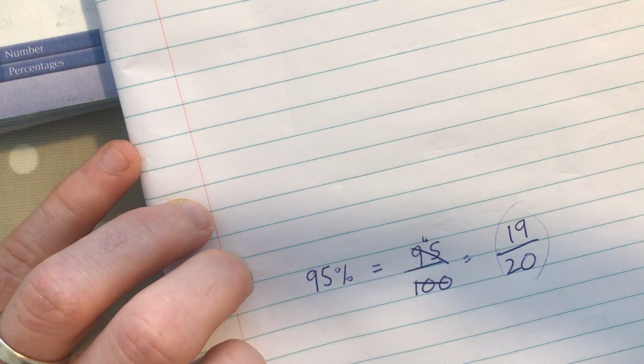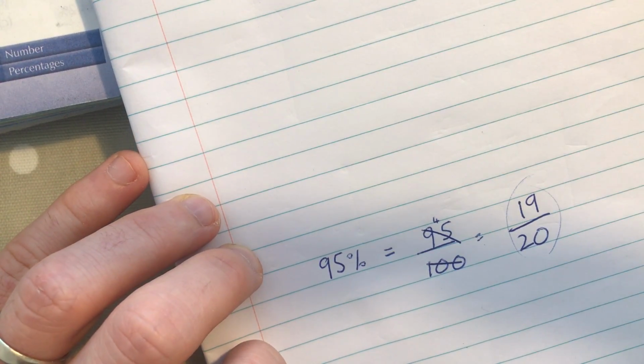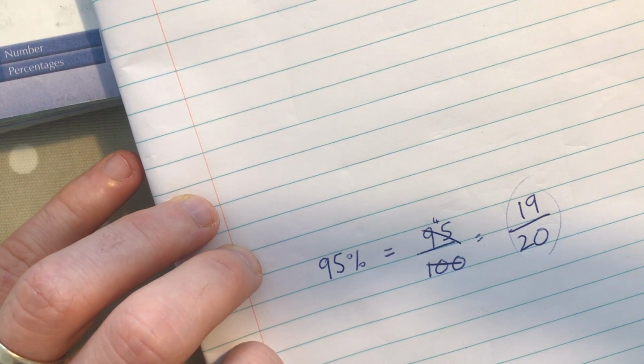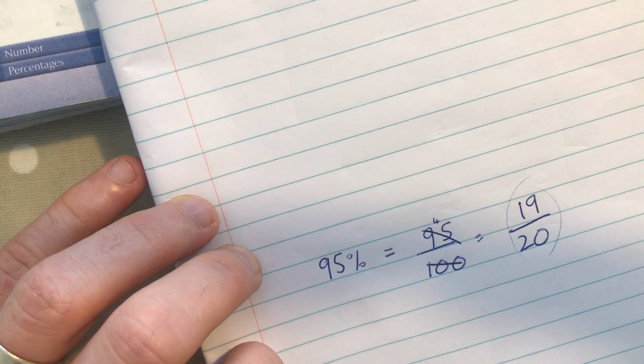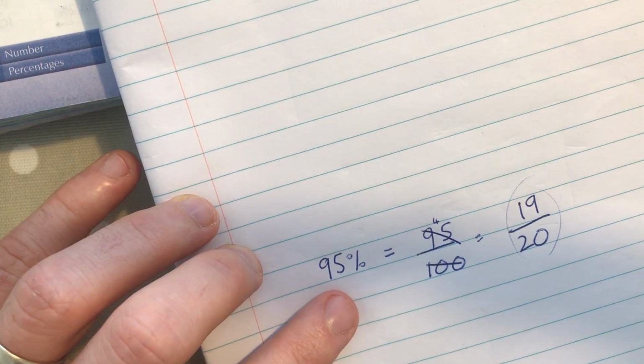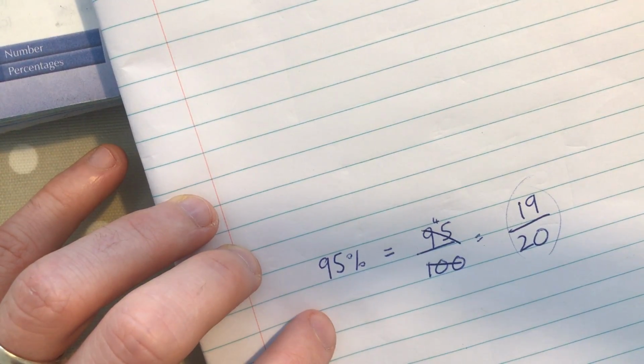Does that make sense? So you've similar ones there today. You've 45%, you've 85%, you've 15%. You'll do it exactly the same as that. Put it over 100 and then see if you can simplify it.